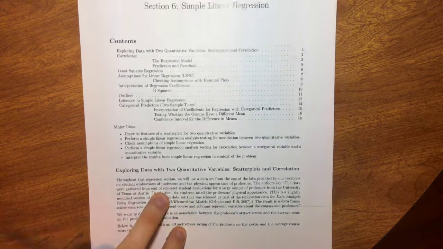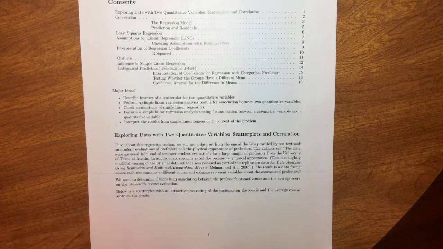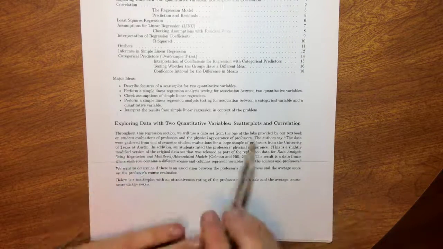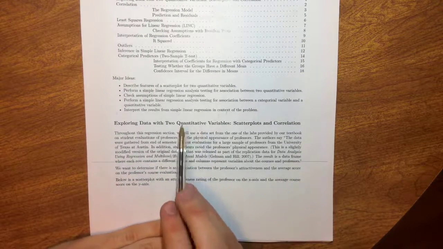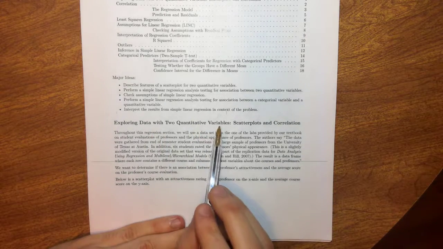So today we are going to start our section 6 of notes. This is a pretty big section on simple linear regression, so we will be spending a couple weeks on this note packet just to talk about ways that we could use a regression model in statistics. To start out, we're going to talk about how to explore data with two quantitative variables.